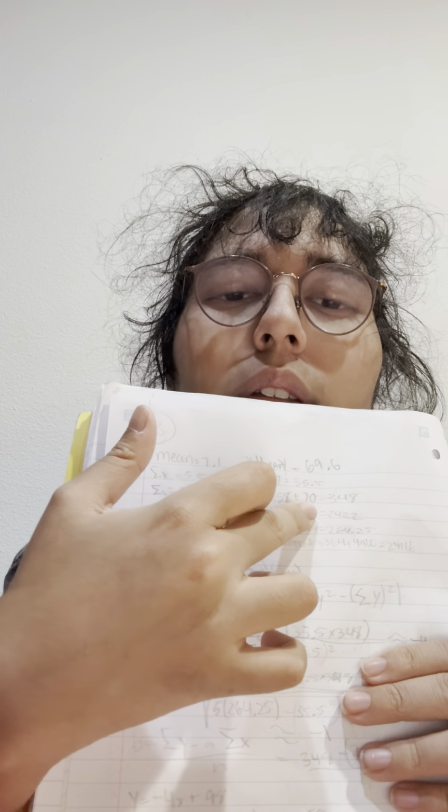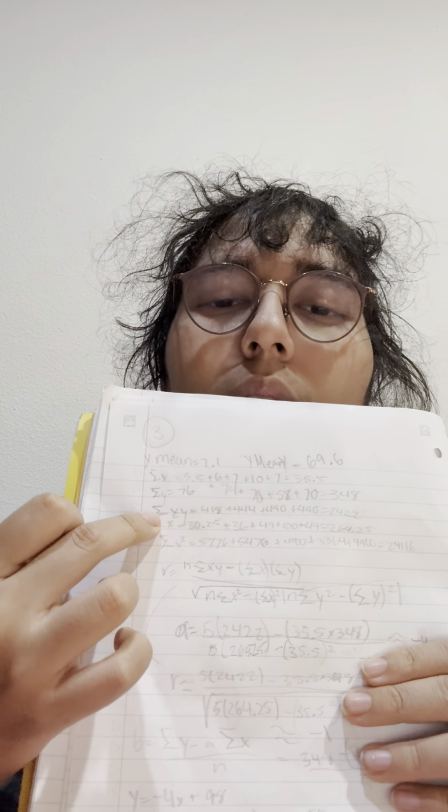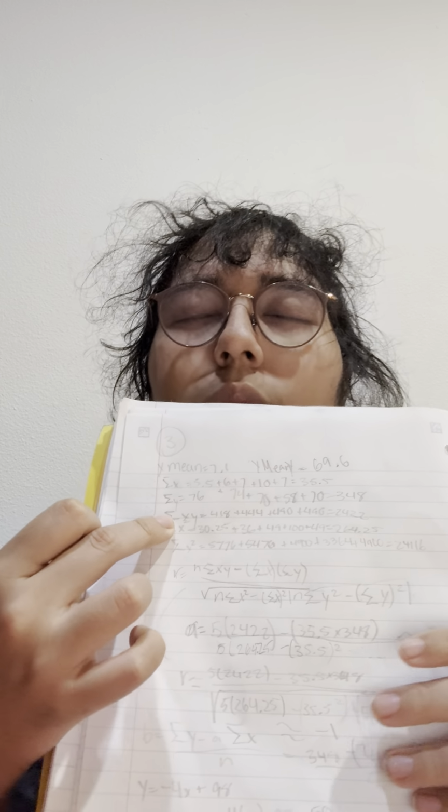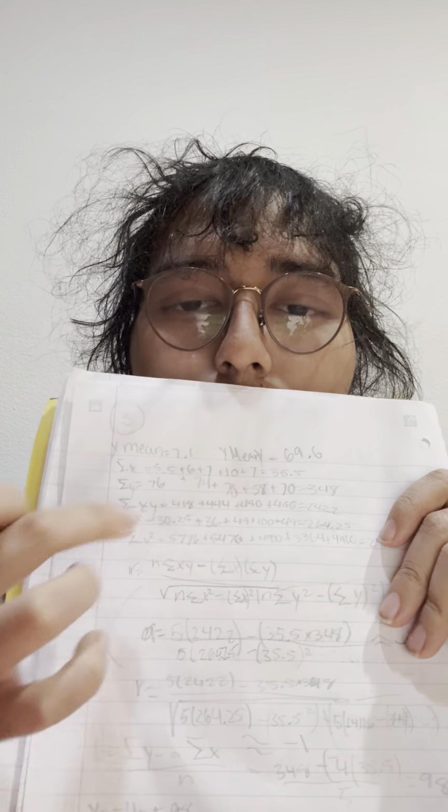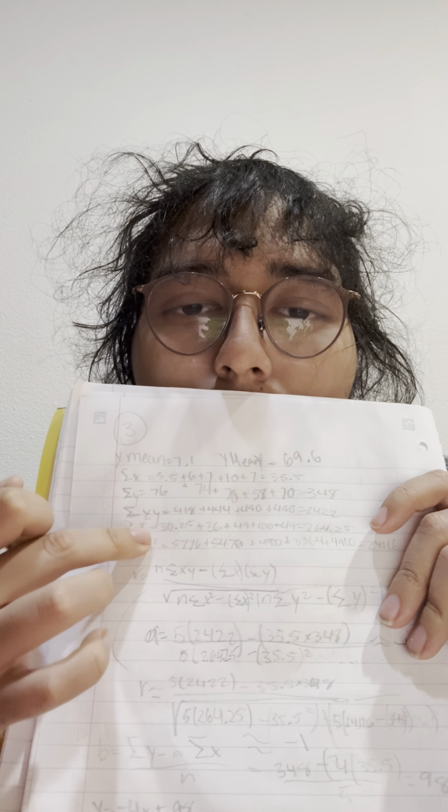Then we have the sum of y, which is the same thing, but with the y values, so I'm adding up all the y values. Then we have the products of x and y, multiplying them together, and then we add them all up. Then we have the sum of x squared, which I add up, and the sum of y squared, which I also add up.